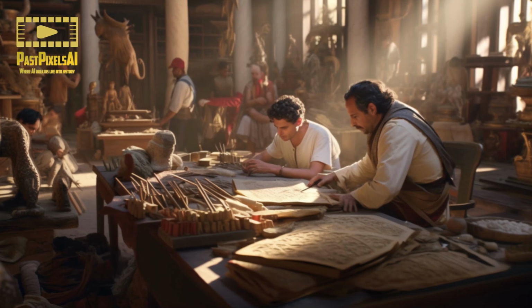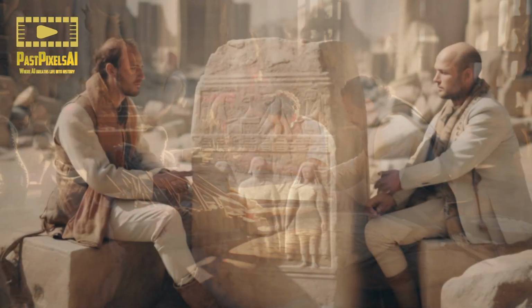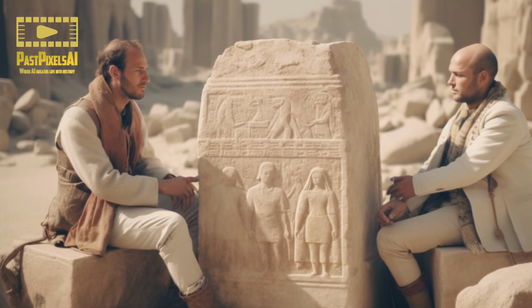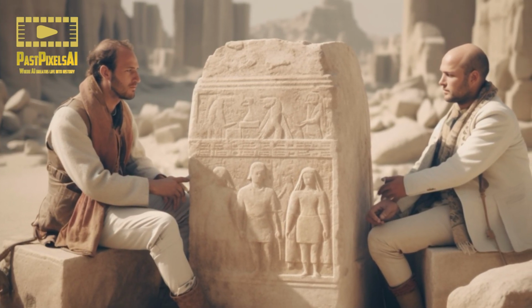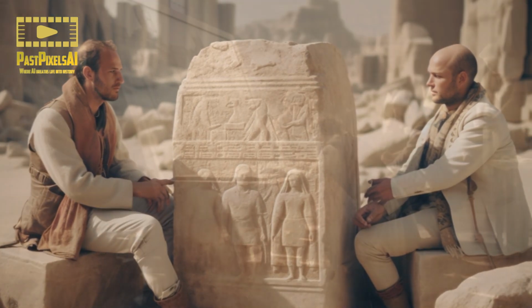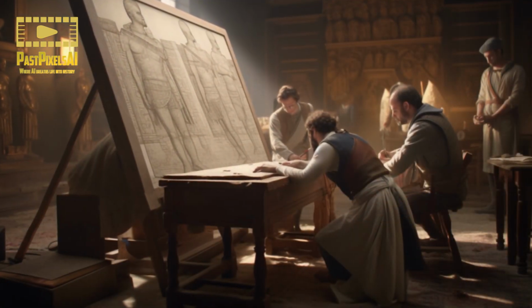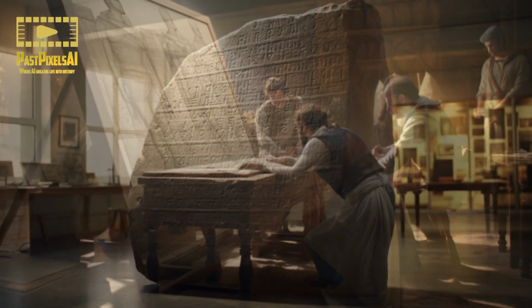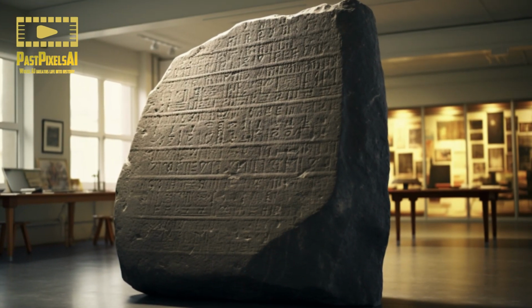Scholars in Napoleon's expedition, such as Jean-Joseph Marcel, a French linguist, and the famous mathematician and physicist Joseph Fourier, who was also part of the expedition, began studying the stone. They made copies of the inscriptions, which were later distributed among European scholars. The Rosetta Stone's journey was far from over.